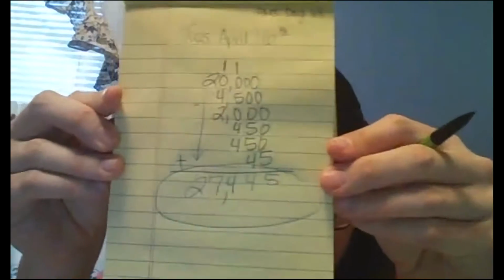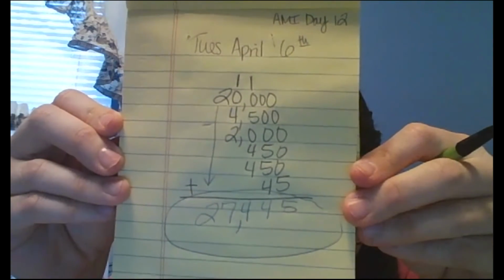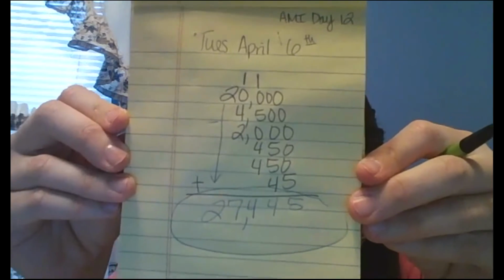So our answer to that problem is, hopefully you can see it because I wrote it in pencil, I'll hold it up close, 27,445. 27,445. Let's ask Siri to check our math.